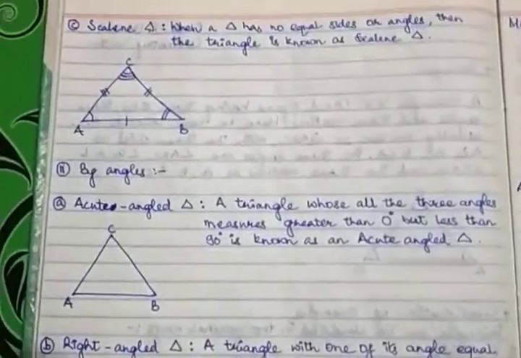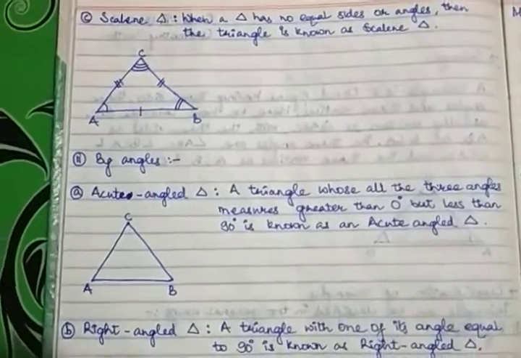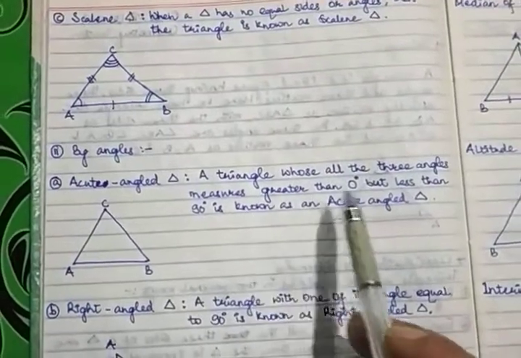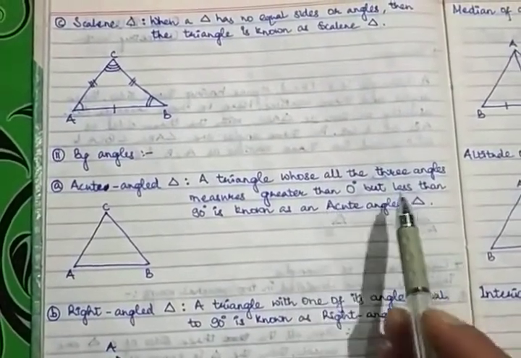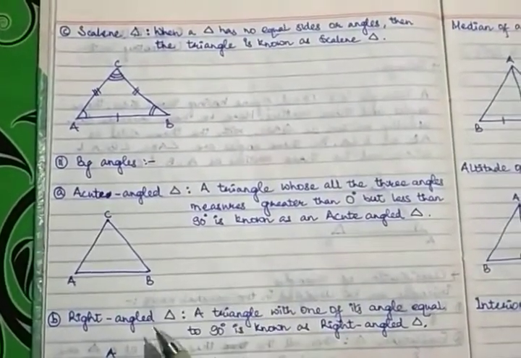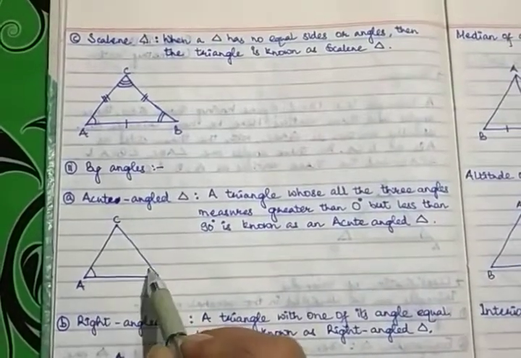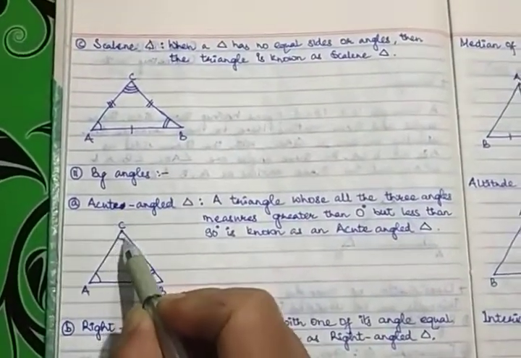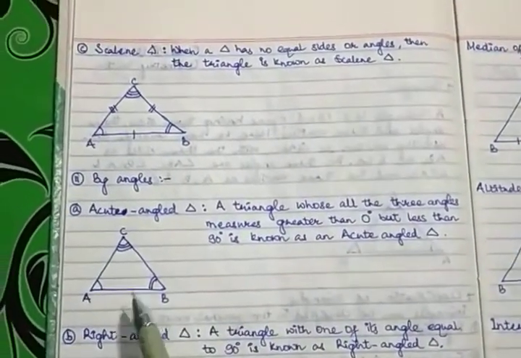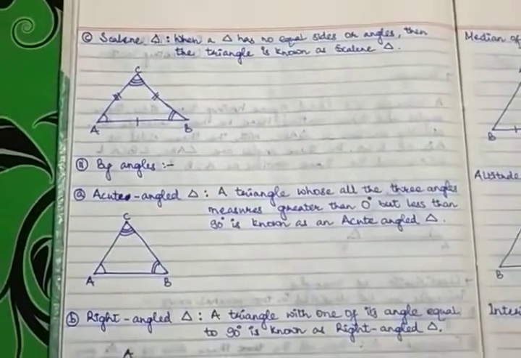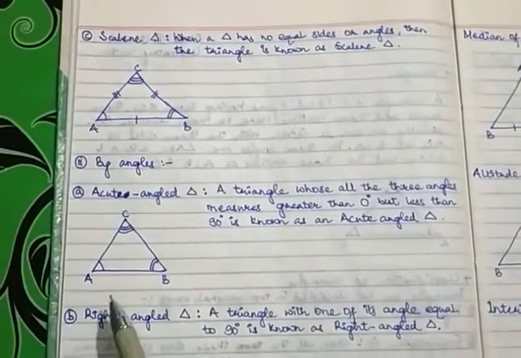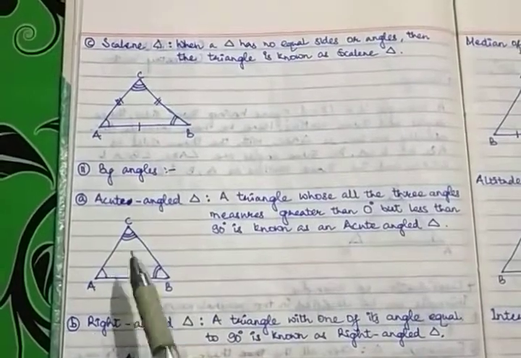Now after that comes classification by angles. For angles, first an acute angled triangle. A triangle whose all three angles measure greater than 0 degrees but less than 90 degrees is known as an acute angled triangle. Here what you can say is all three angles are less than 90 degrees but greater than 0 degrees. Since we don't know whether they are equal or not, that is what I have marked with 1, 2 and 3 arcs. But what I know is all three angles are less than 90 degrees but greater than 0 degrees.